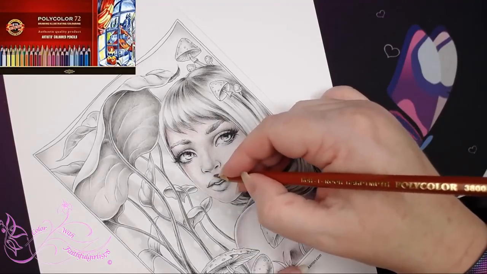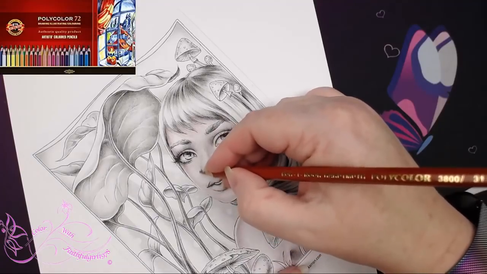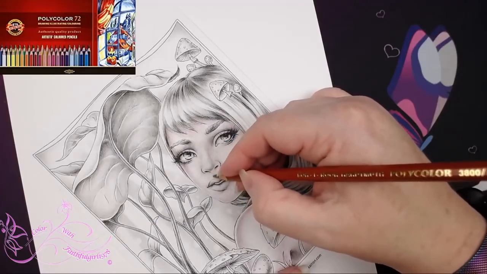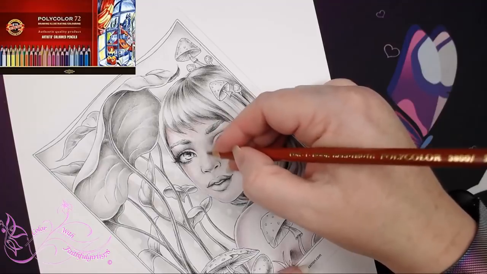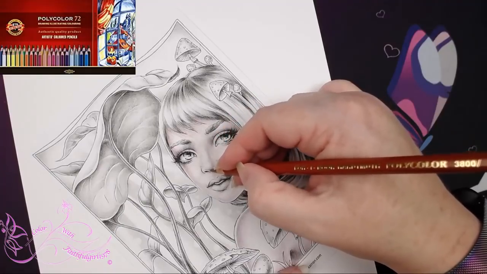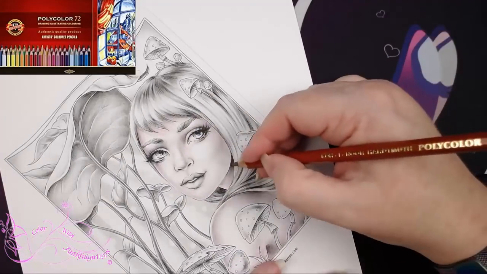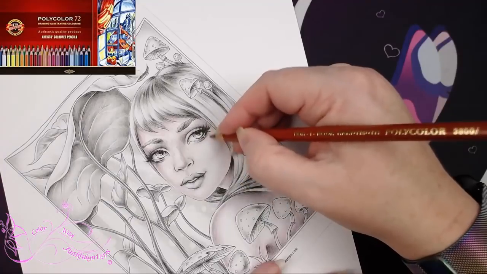Because this is grayscale, I'm kind of following the color or the gray that's already there, which makes it a little bit easier when deciding where to put color. So you want to put your darker colors where the dark gray areas are, and then when it gets lighter you want to change yours to a lighter pencil too.